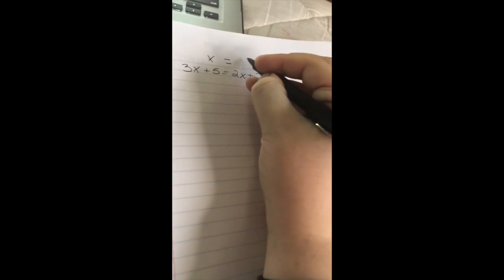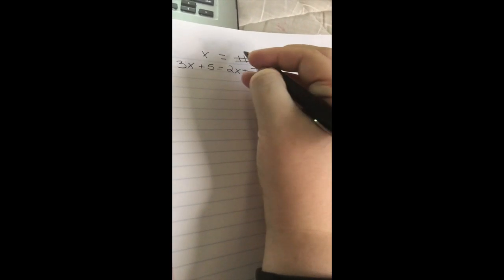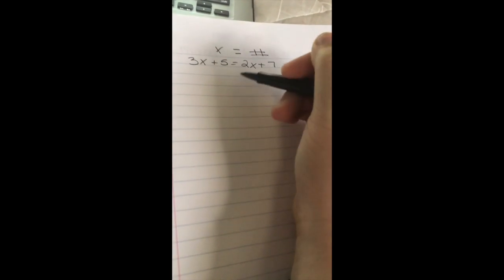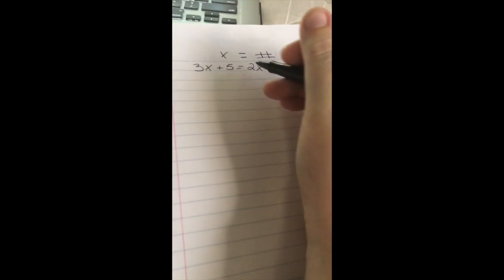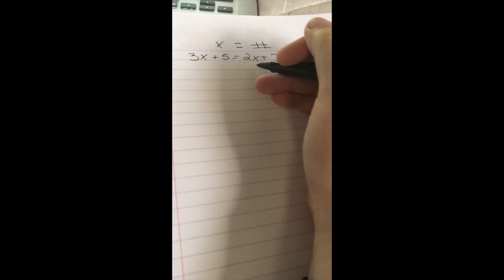So we're going to have 3x plus 5 equals 2x plus 7. And what we want to do is get all of our x's on one side equaling to all of our numbers on the other side. We want variables versus constants. So the easiest way to go about doing this is to subtract or get rid of, however means necessary, our smaller number.